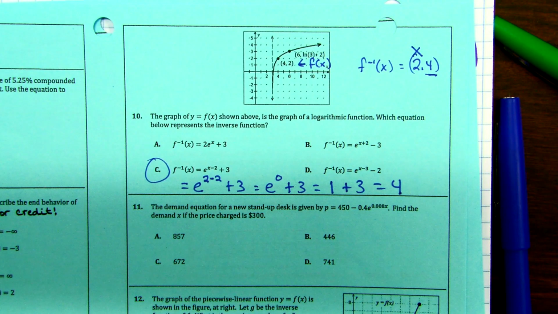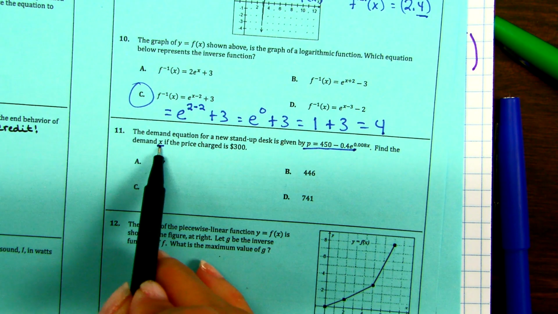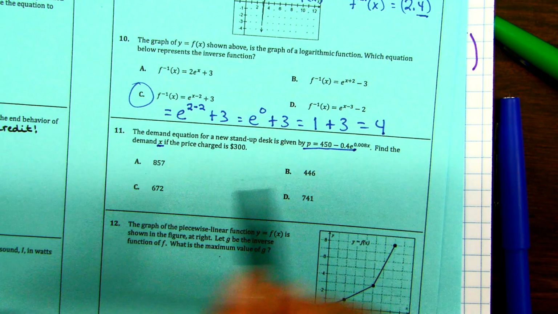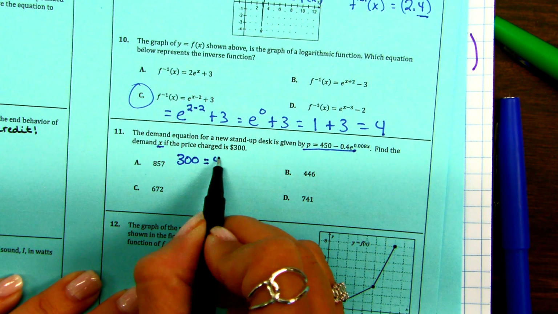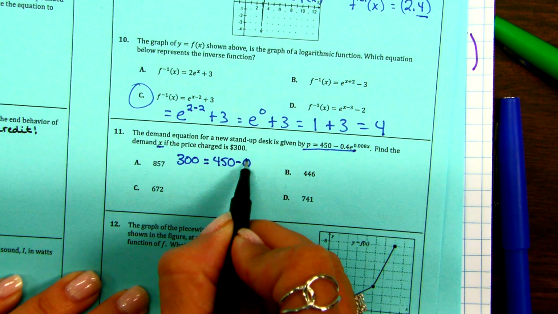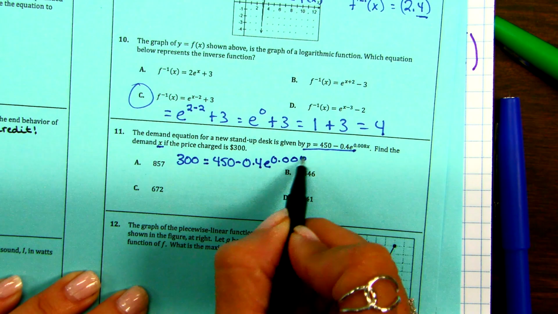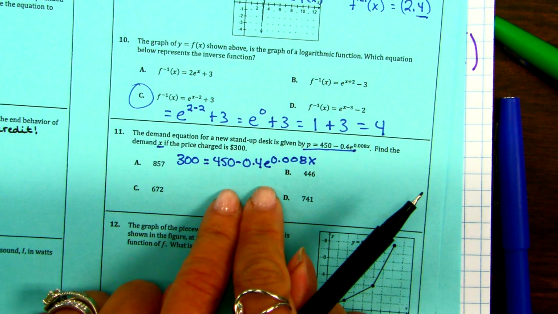Okay, number 11 is just like number 7, believe it or not, okay? Let me show you what I mean. They give us an equation, and they ask for x when price, or p, is 300, right? Same idea. So 300 is p. So we could do this problem the same way we did this problem.